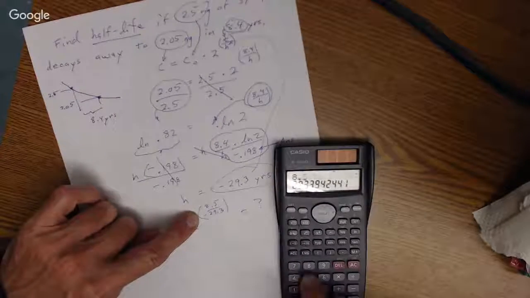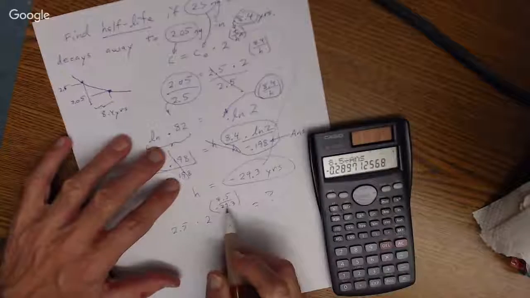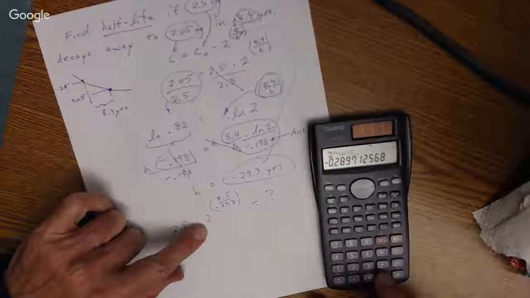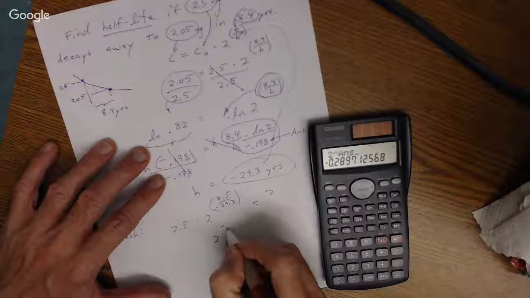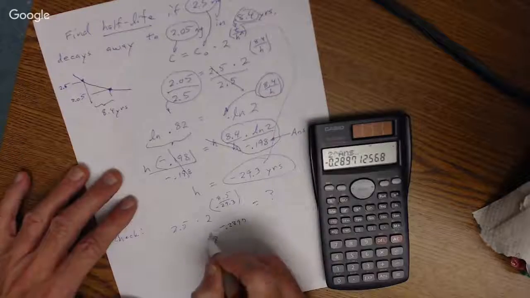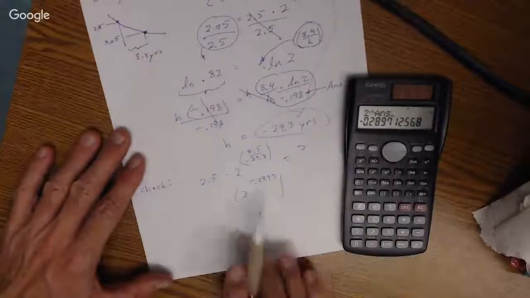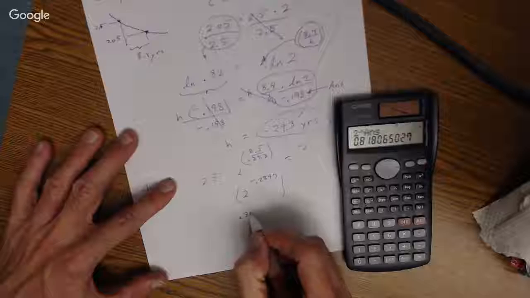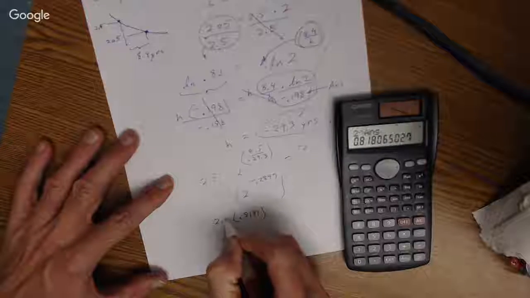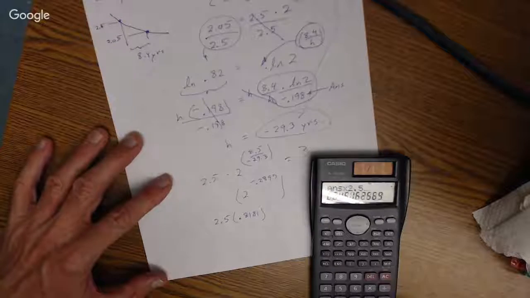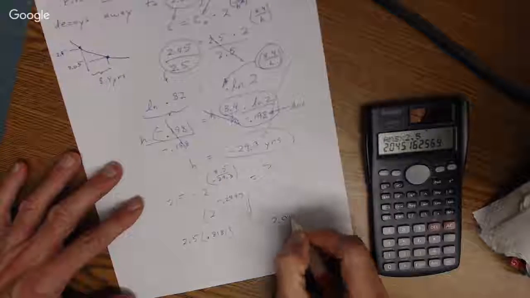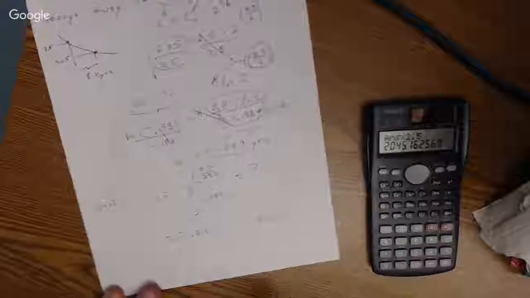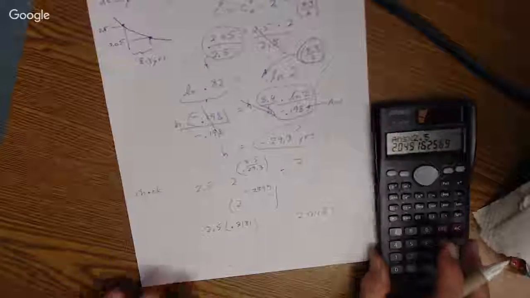So right here, I'm going to go 8.4 divided by answer, and that's negative 0.2897. Now I'm going to go 2 raised to the answer power. So I'm going 2 raised to that negative 0.2897. You don't have to write these steps down. I'm just writing them down so you can follow them. So I did 2 raised to that answer equals 0.8181. And then I'm going to multiply that times 2.5. And when I do that, I get 2.045, which is pretty close to what I started with. Okay, so that's a good check. All right, practice that.